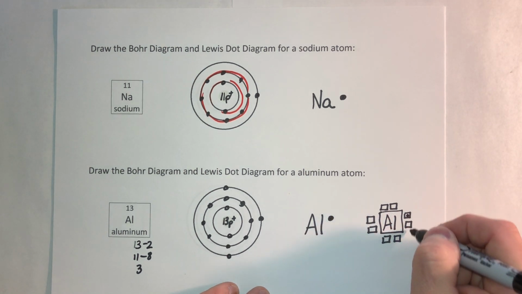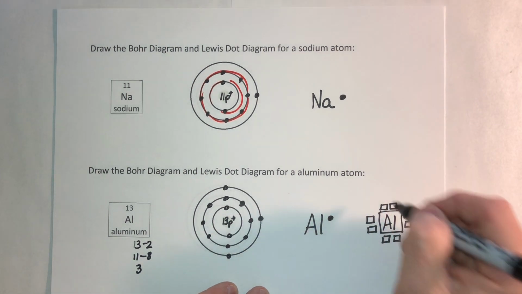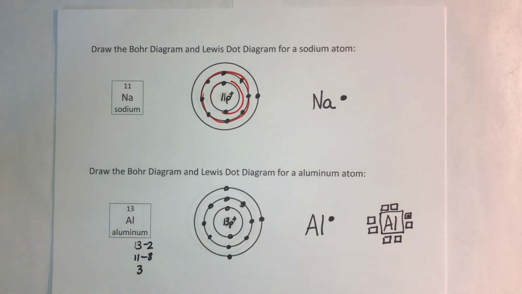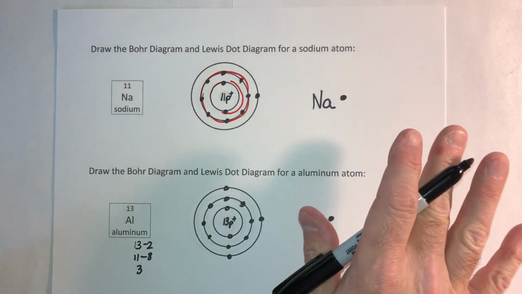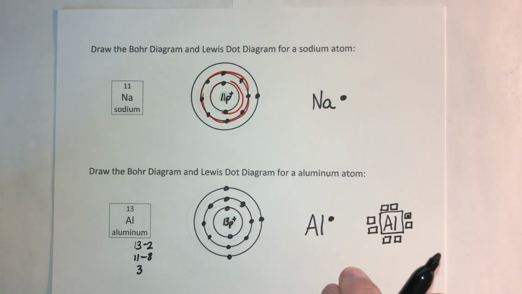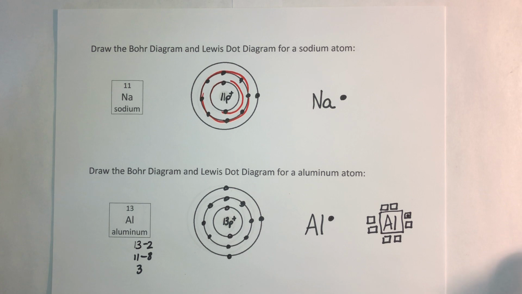You do not pair up electrons unless you have no more empty sides, because the electrons don't know each other, right? If there were some empty seats and some filled seats, you're going to sit in the empty seat because you don't know the person.